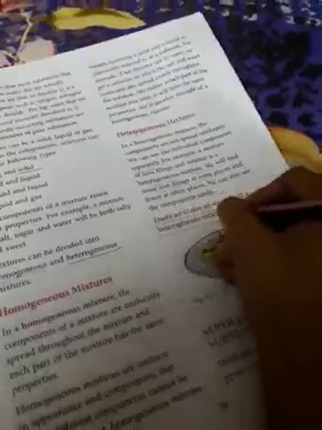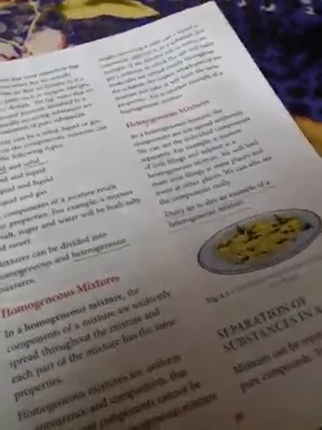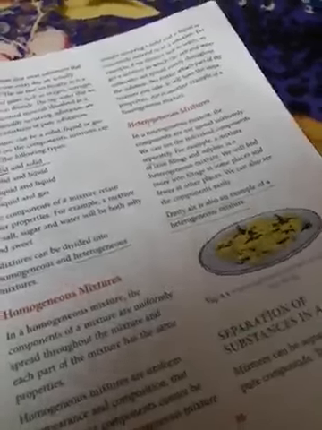Dusty air is also an example of a heterogeneous mixture, because there is no uniform spreading of all the substances or all the components.